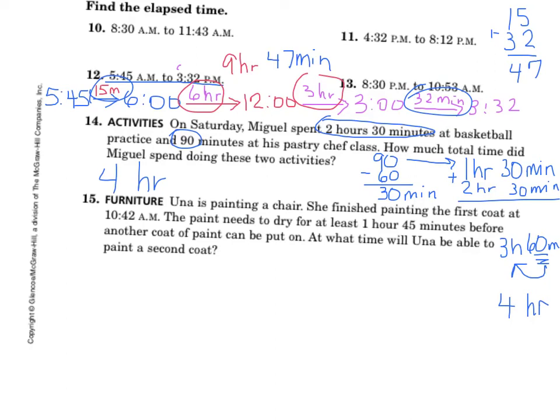Okay, number 15. Una's painting a chair. She finished painting the first coat at 10:42 a.m. The paint needs to dry for at least an hour and 45 minutes before another coat of paint can be put on. At what time will Una be able to paint a second coat? So we have 10:42, and we're going to add to that 1 hour and 45 minutes. Okay, so we can add these minutes together. And that's 87 minutes and 11 hours.